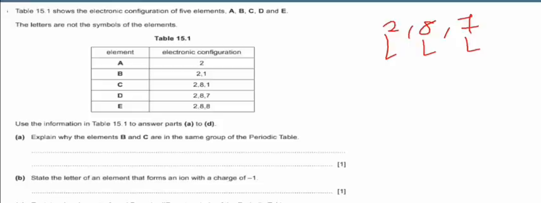Therefore, element D is found in period 3. Then let's come to E. E has 2, 8, 8. So we have shell 1, shell 2, shell 3. Even element E is found in period 3, but in group 8. So that is how we determine the periods and the groups.